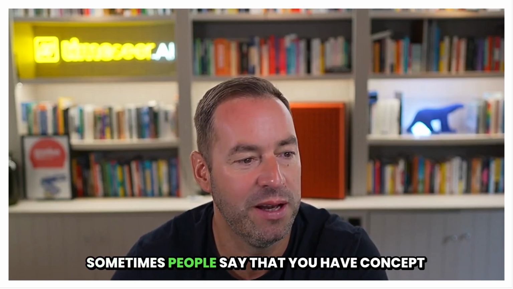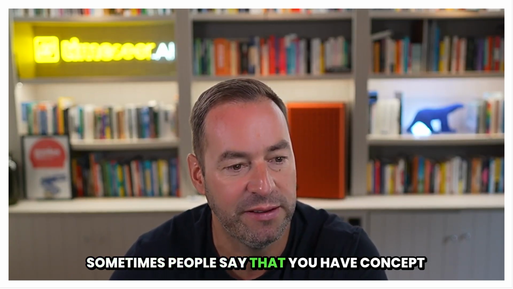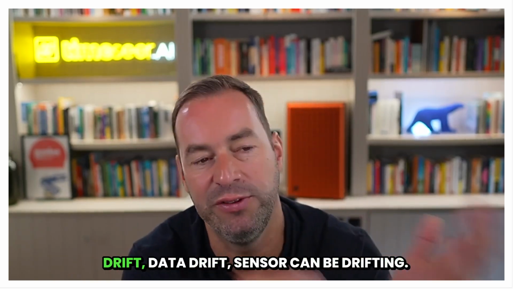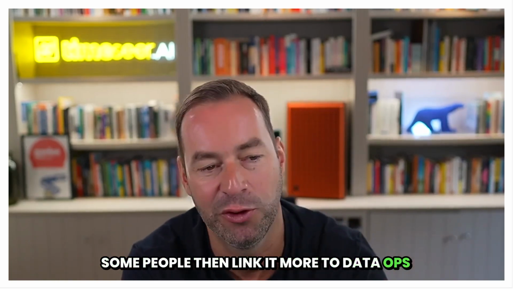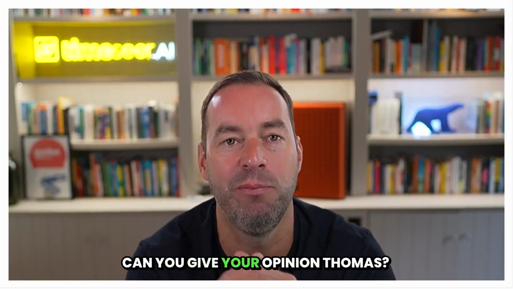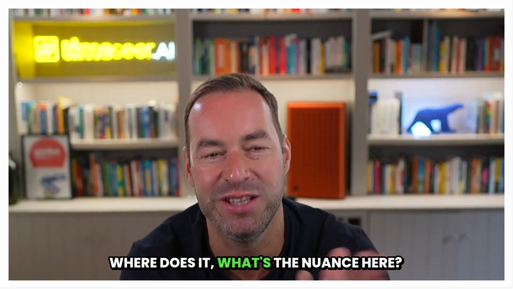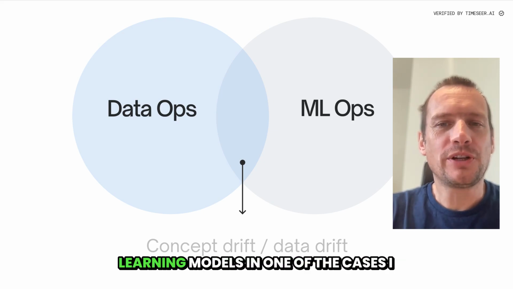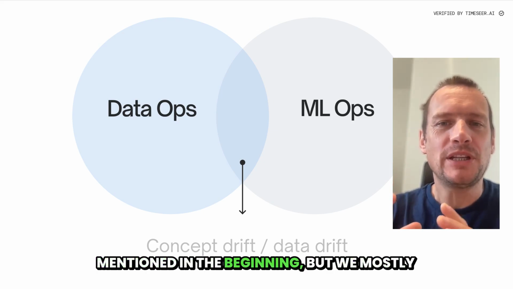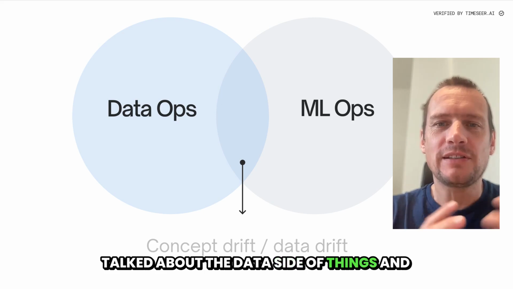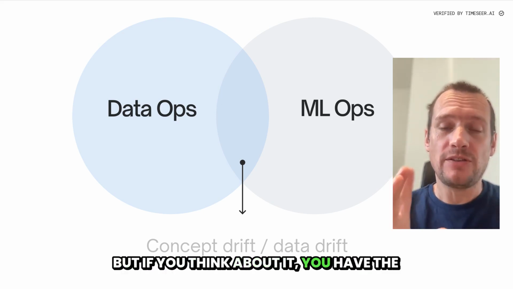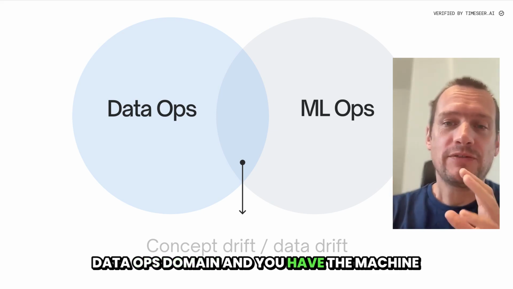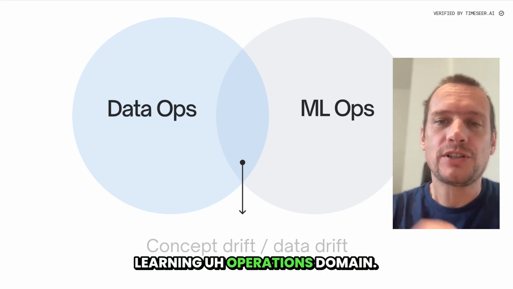Sometimes people say that you have concept drift, data drift, sensor drift. Some people then link it more to data ops, other people to ML ops. Can you give your opinion, Thomas? What's the nuance here? Yeah, we briefly talked about machine learning models in one of the cases I mentioned in the beginning, but we mostly talked about the data side of things and detecting drift in signals in a more or less absolute sense. But if you think about it, you have the data ops domain and you have the machine learning operations domain.